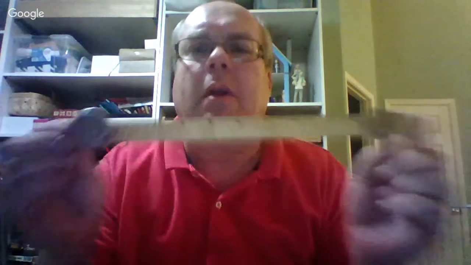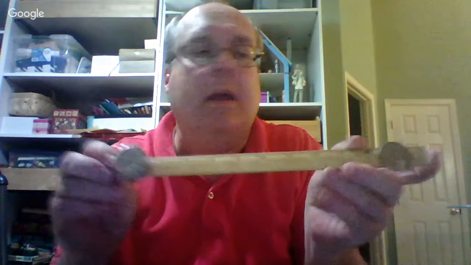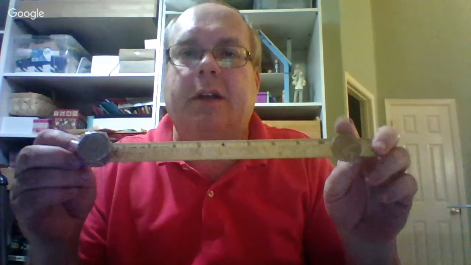So what I've done is I've taken some of these 50-cent pieces and I've taken them together on a ruler. So here, I'll show you the ruler. Okay. So what I've done is I've taken 9 50-cent pieces here at the 1 and 1 50-cent piece out at the 11.